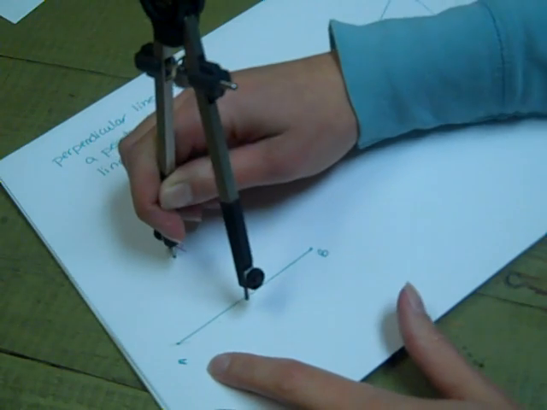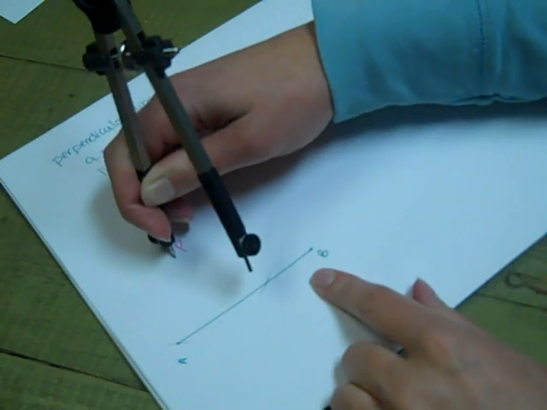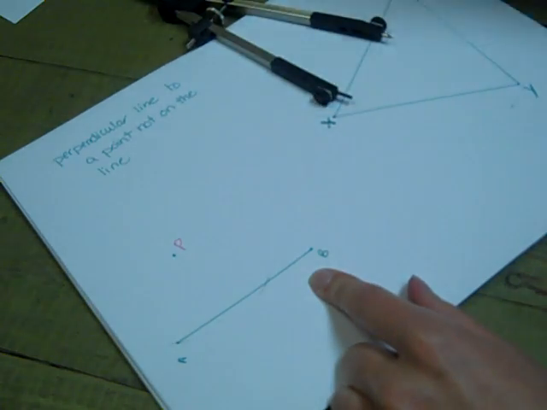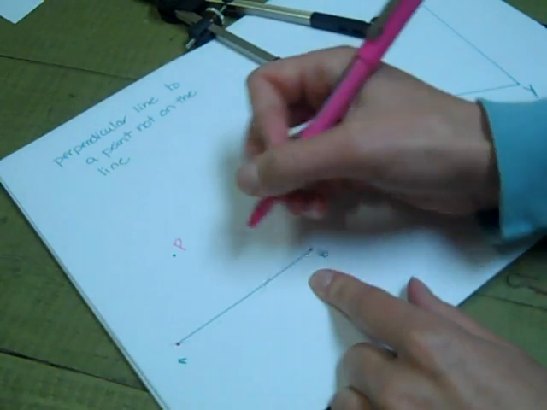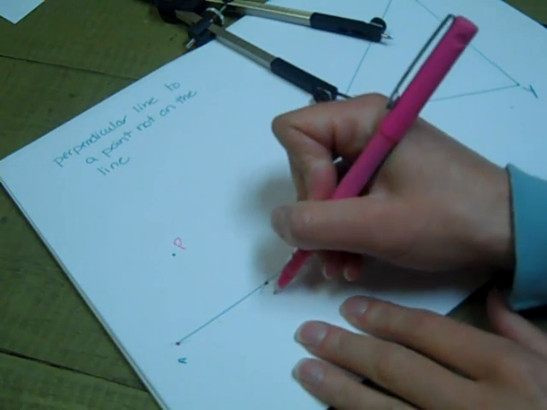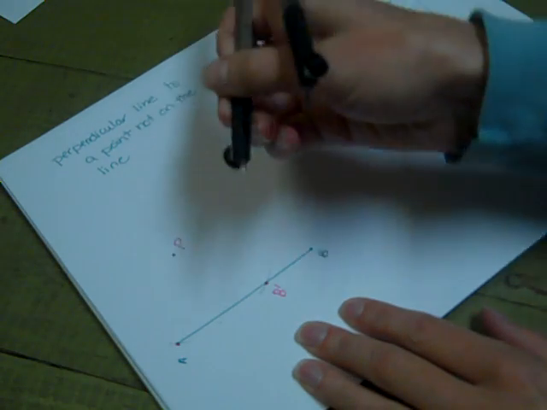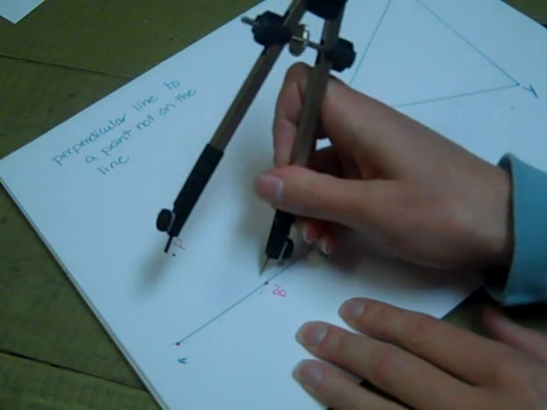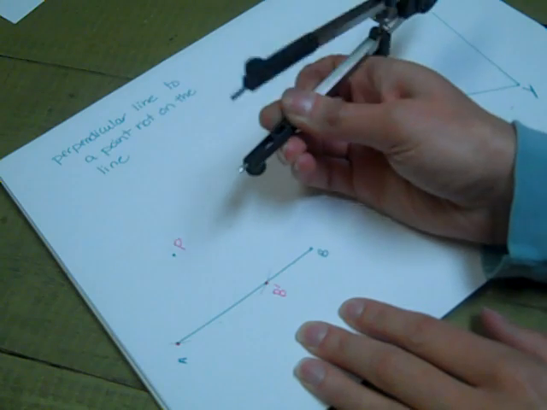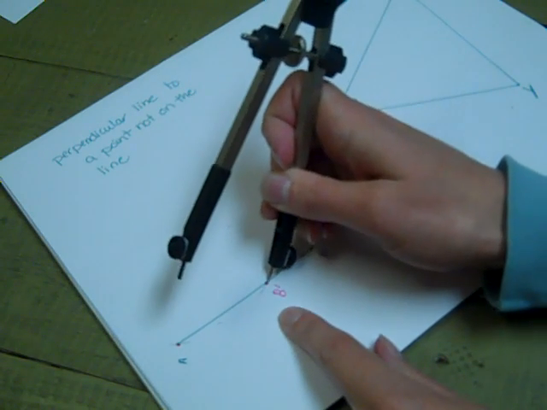I'm going to swing my compass over and make a mark on the other side of the line, closer to B. And since I'm already using A, I now just have to have this second point, which I'll label B prime, so I've kind of just moved B in. And now I can take my compass and repeat the steps of a perpendicular bisector, but this time I'm going to use point A and point B prime.